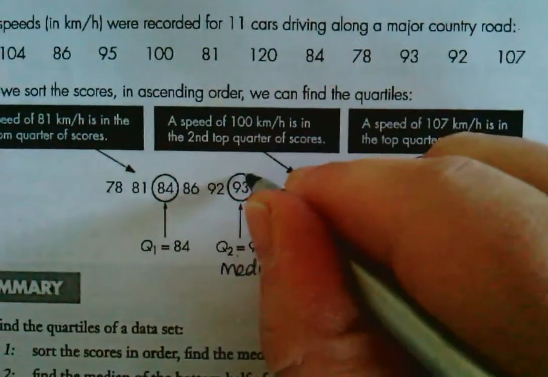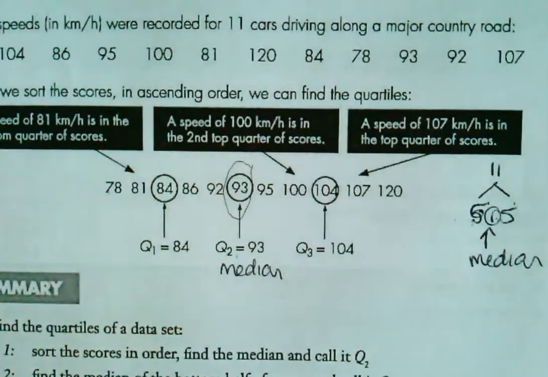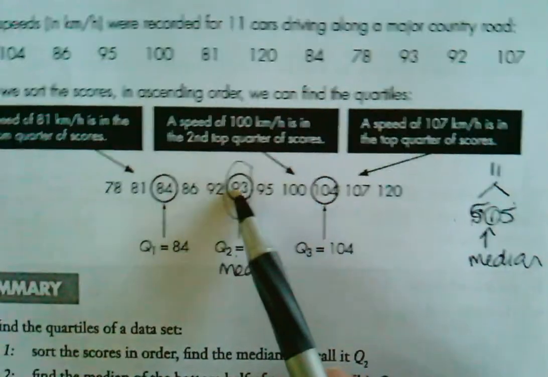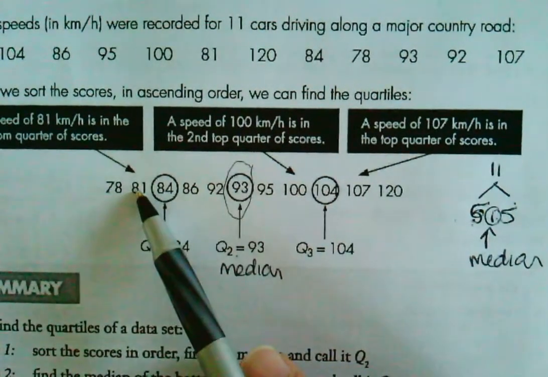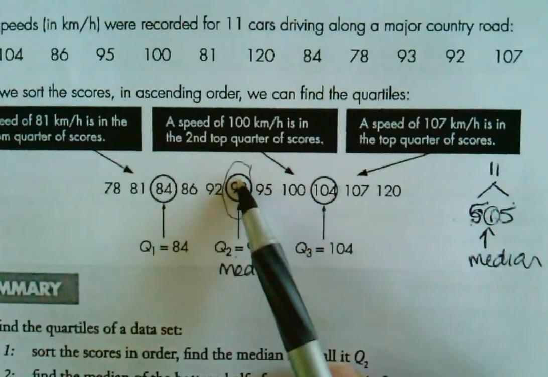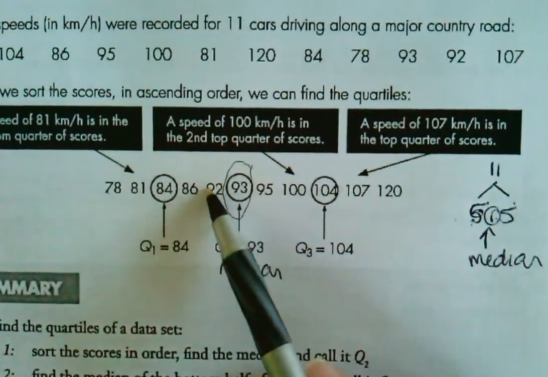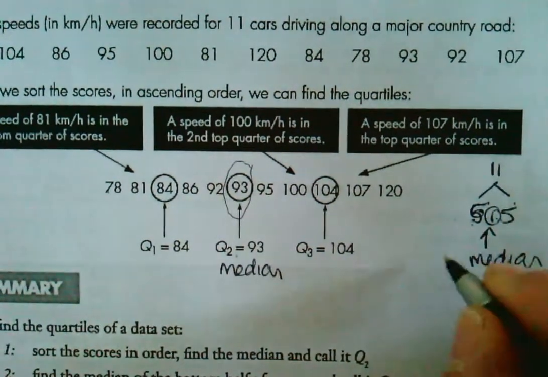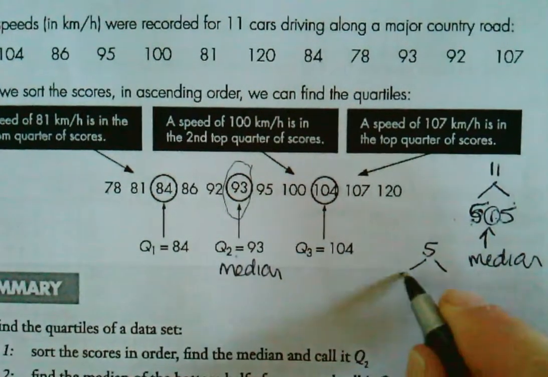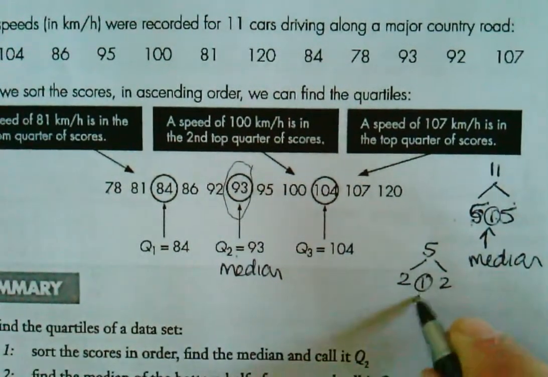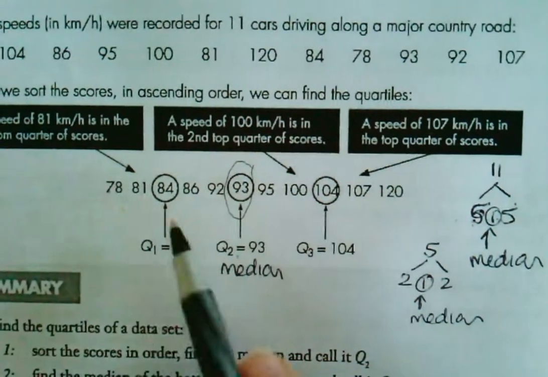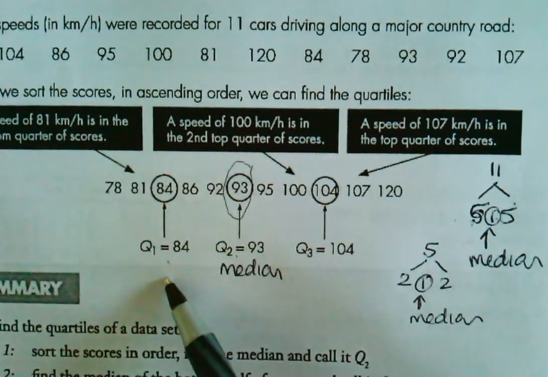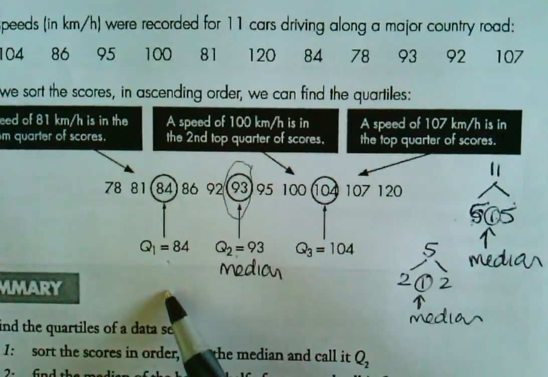And now, see this 93? I will explain this further down below. You now have a lower set of scores, not including the median. So in my lower set of scores, here's my median, take it out. Now I've got 1, 2, 3, 4, 5 scores below the median. I find the median of those. If I've got 5 scores, how do I break them up? 2, 2, and 1. That will be the median for my lower set. So if I've got 5 scores, it's my third score. That's the lower quartile. So the lower quartile is the median of the lower scores.